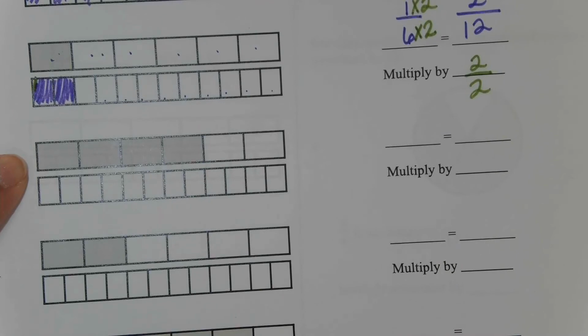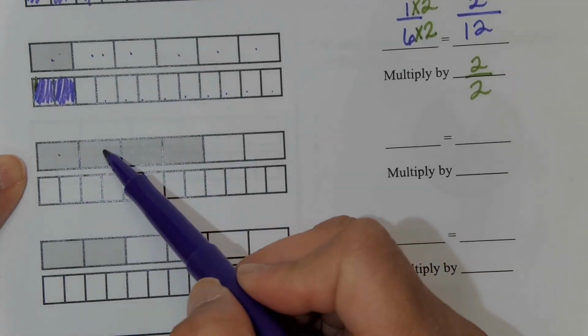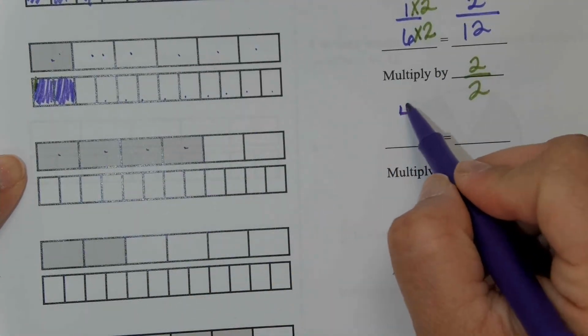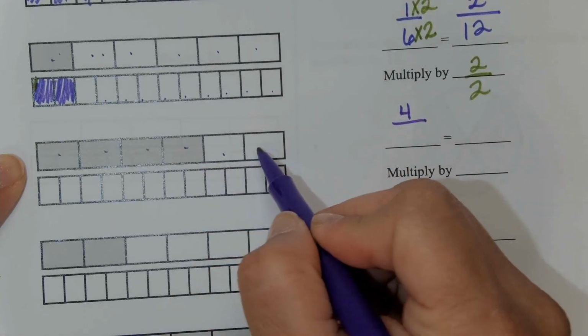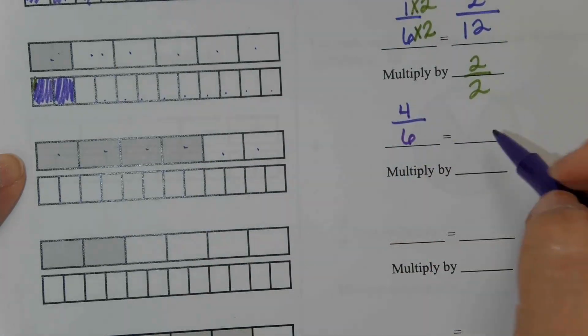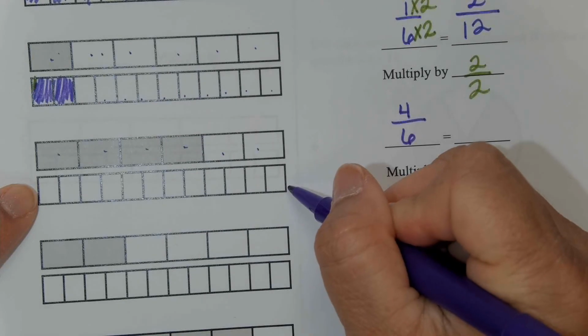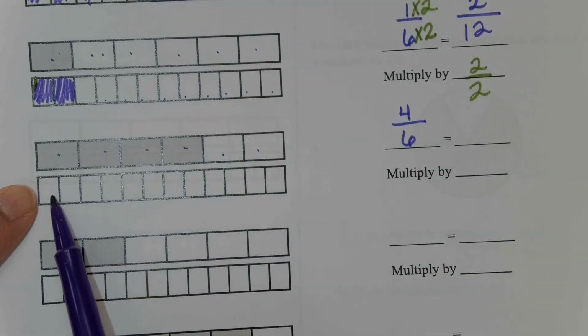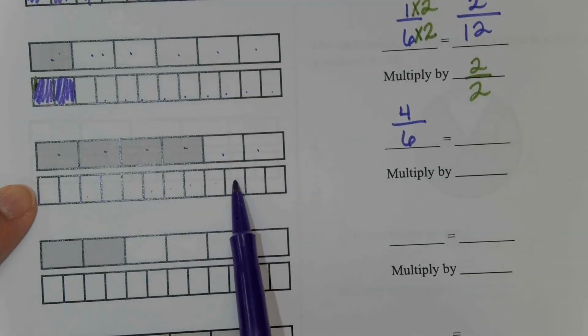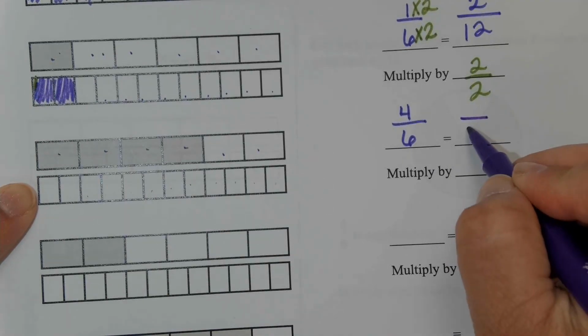My top fraction is 1, 2, 3, 4 out of 6 equal parts, so 4 over 6. And now let's count our bottom fraction bar. 1, 2, 3, 4, 5, 6, 7, 8, 9, 10, 11, 12. My bottom fraction bar is 12.